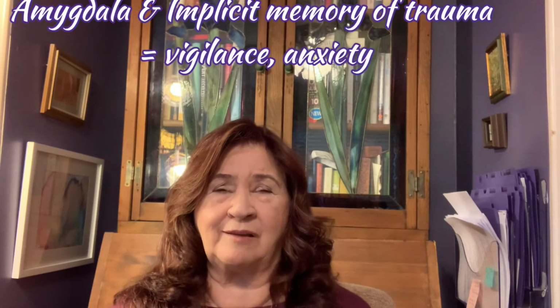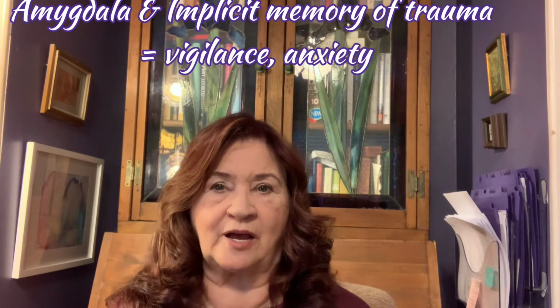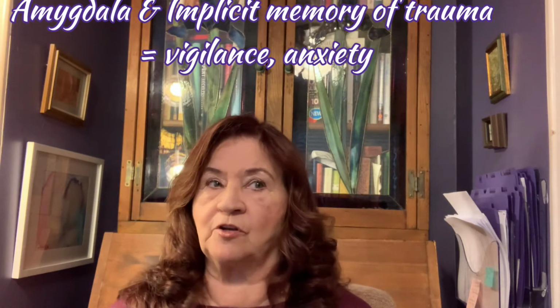And we find that the amygdala, in a sense, doesn't ever quite turn off. It's like a low-grade hum. It's vigilance, it's chronic anxiety. It may not even be as strong as chronic anxiety. It just may be a kind of alertness that people are always kind of waiting for whatever they're waiting for.